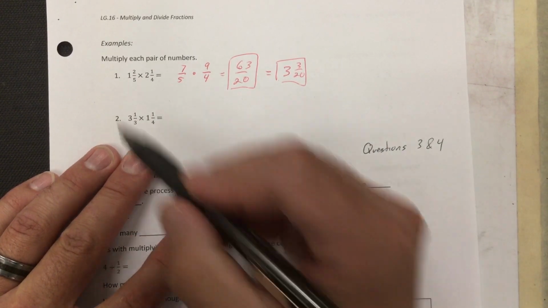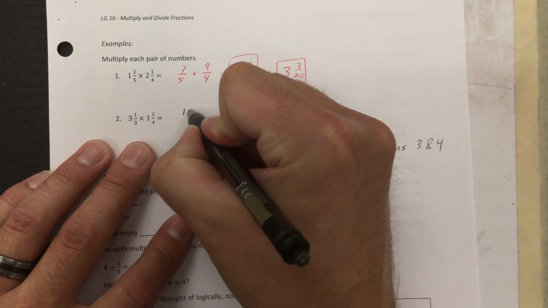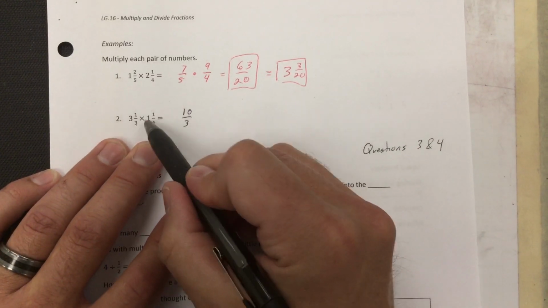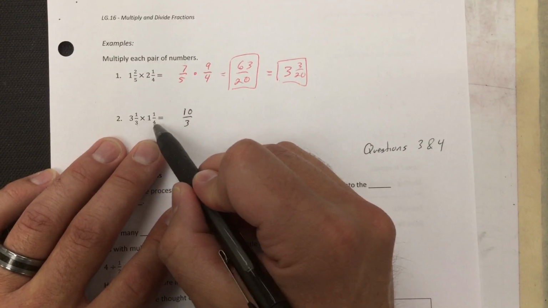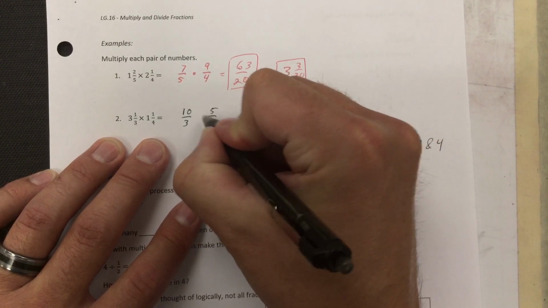Convert these into improper fractions. 3 times 3 is 9, plus 1 is 10. So this is 10 over 3. And the next one here is 1 times 4 is 4, plus 1 is 5. So this is 5 over 4.